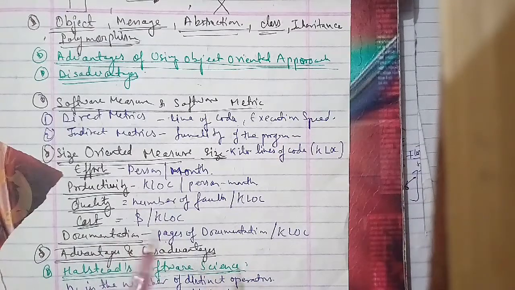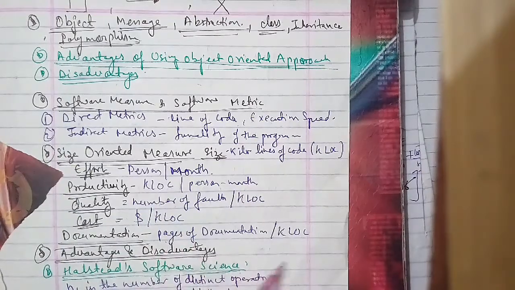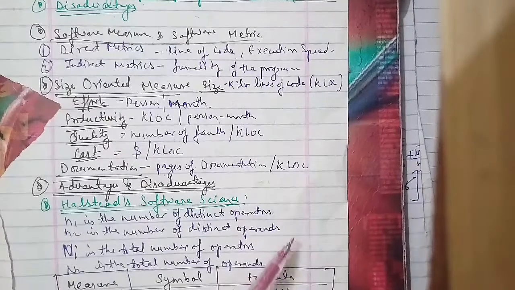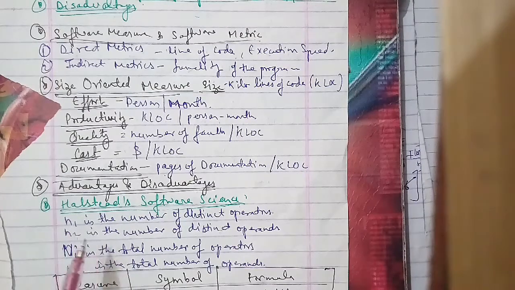Now we'll discuss the table, which is also an important one. From these numbers, 5 measures are derived: program length, program vocabulary, volume, difficulty and effort.